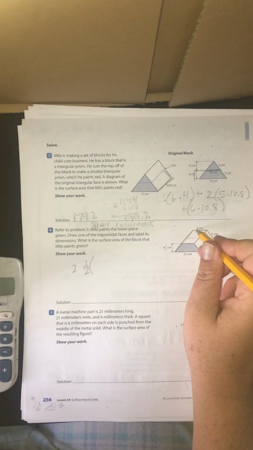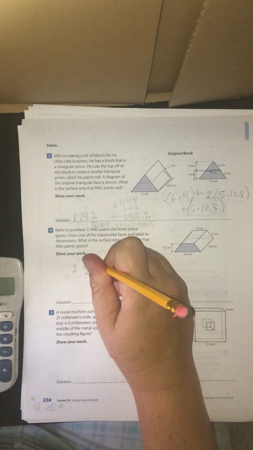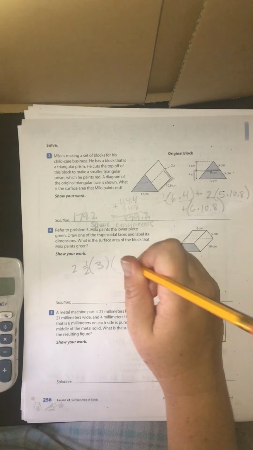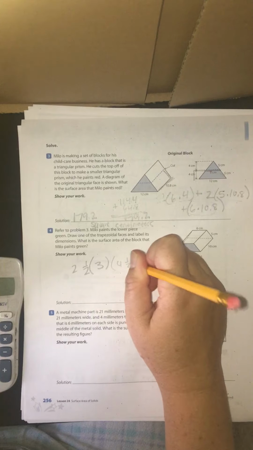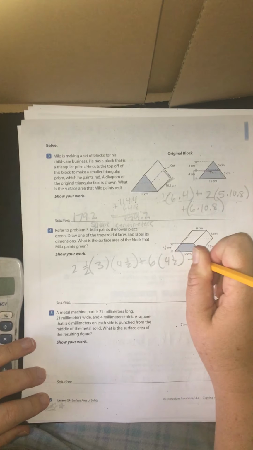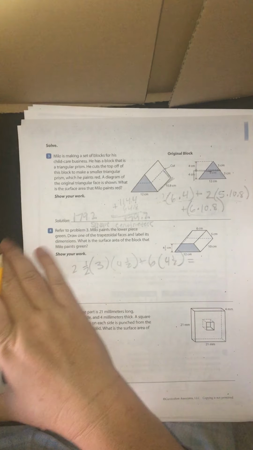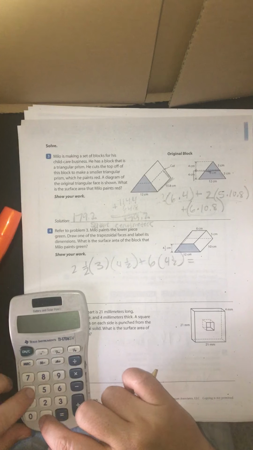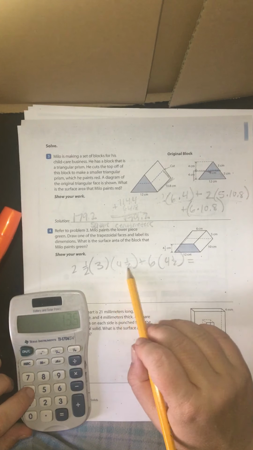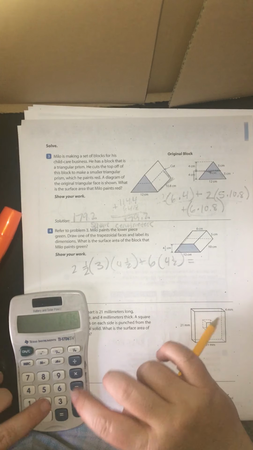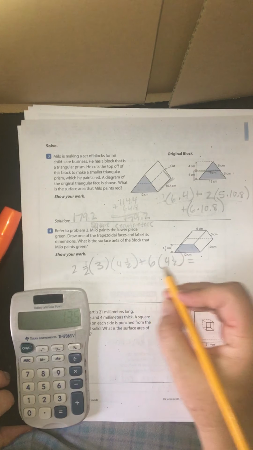and we have to cut this. So 2.5, 3 times 4.5 plus 6 times 4.5, which is 3 times 4.5 equals 13.5 divided by 2 times 2 brings it back to 13.5.